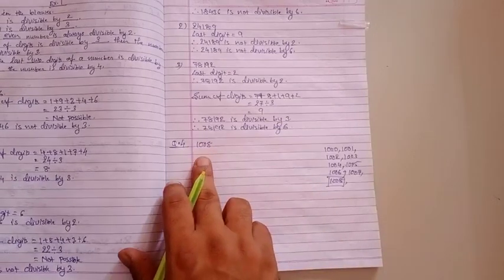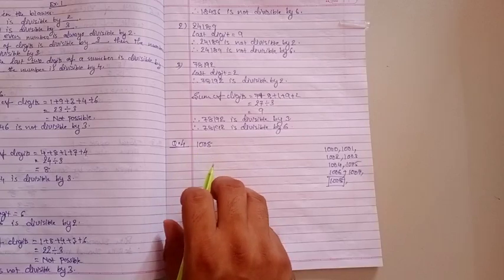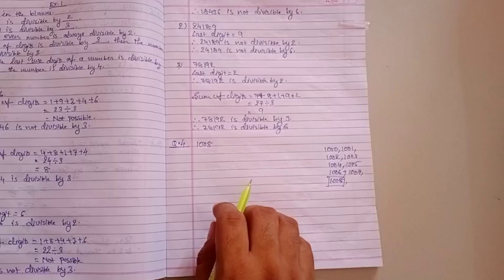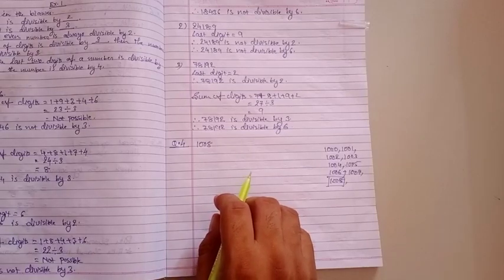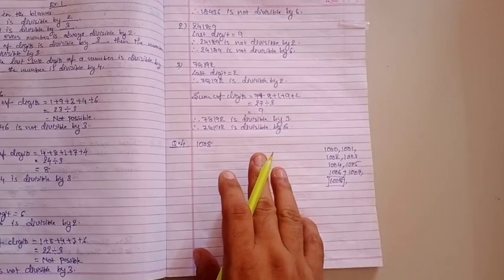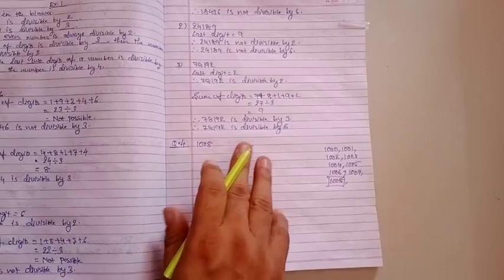So this is the final answer for question number 4, and here we finish exercise number 1 of chapter number 2. In the next video we will learn more about divisibility tests, and the remaining sums of question number 2 and 3 you have to do by yourself.